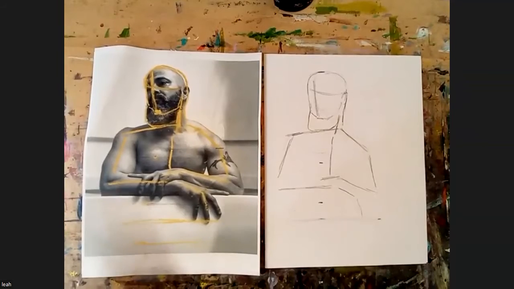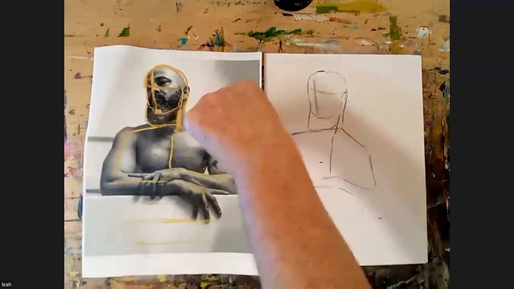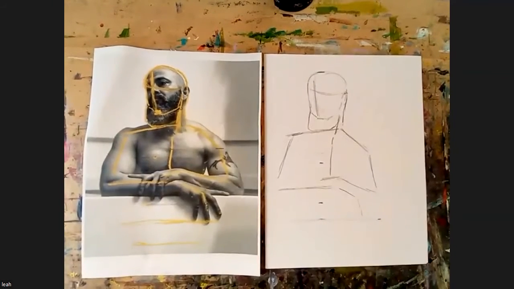So Melissa, when you've got it, just send it over. Okay, I think you've got it. And then we're going to start doing some measuring here and here.